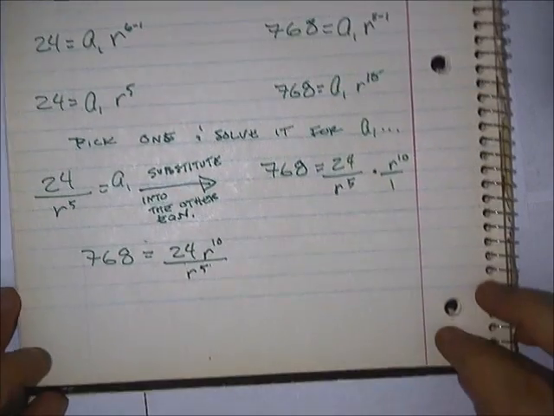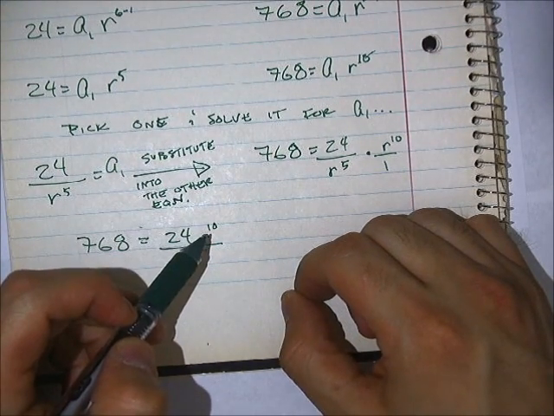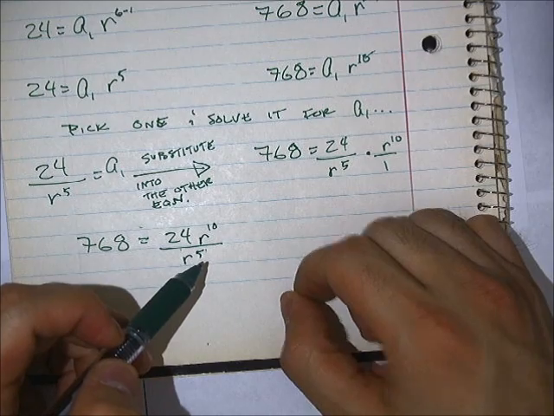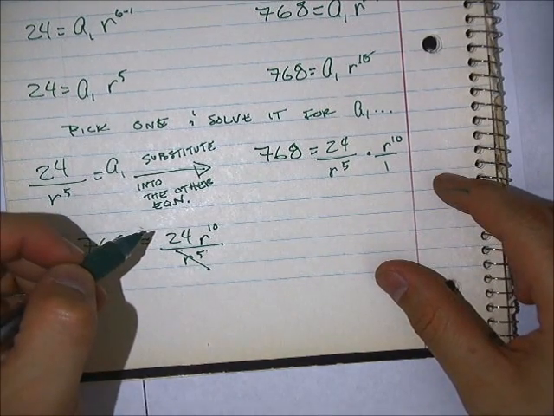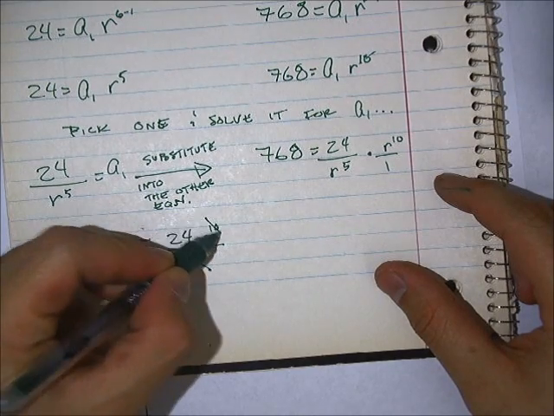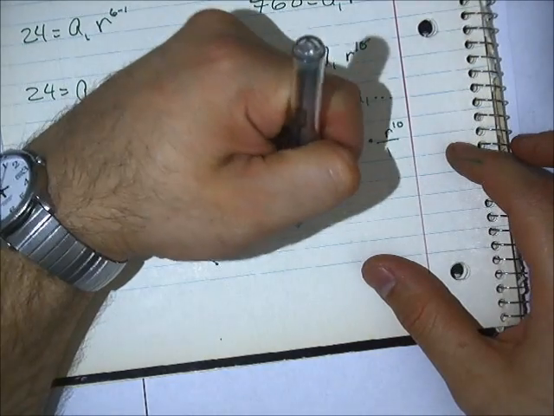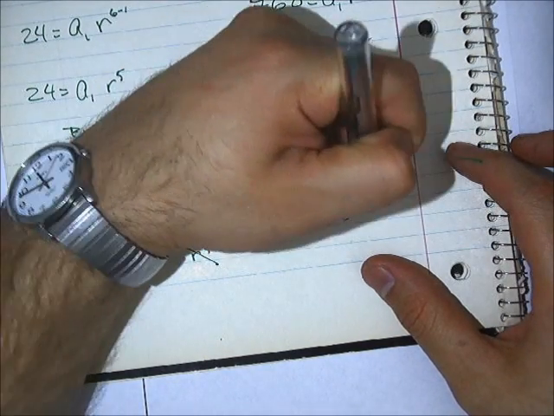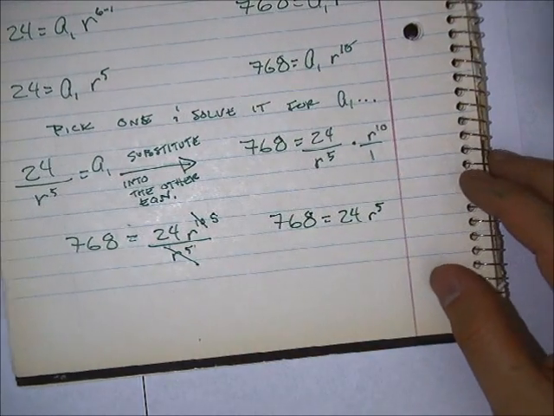This becomes easier now when I see that I have r to the 10th in the numerator and r to the 5th in the denominator. So I can cancel out all of the r's in the denominator and 5 of the r's in the numerator. So 768 is equal to 24 r to the 5th power.